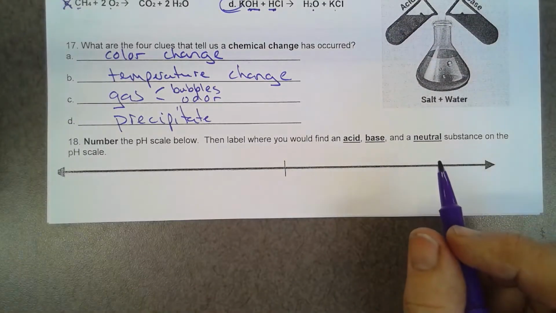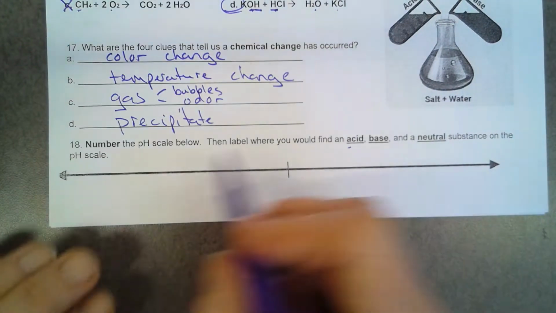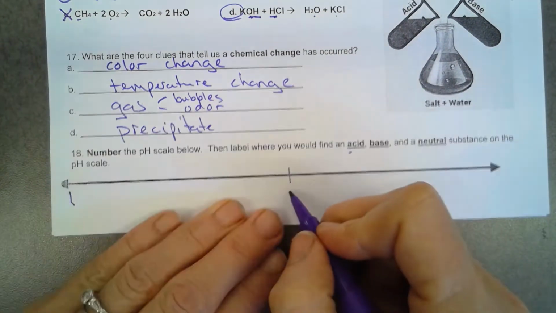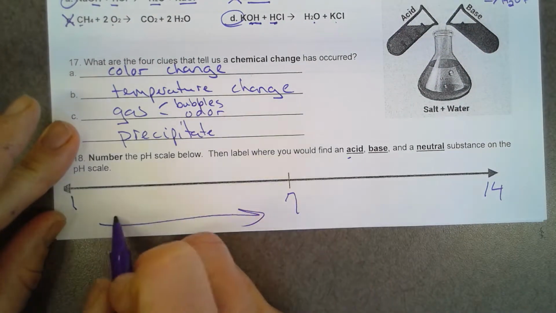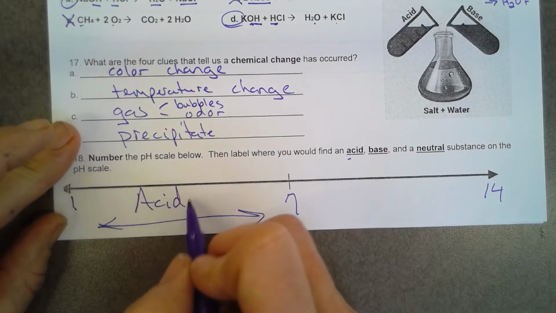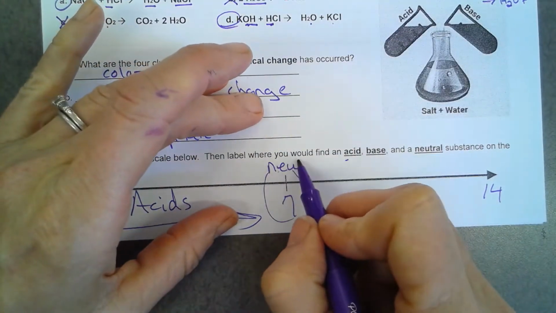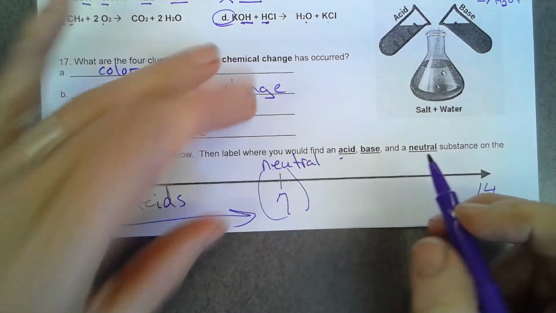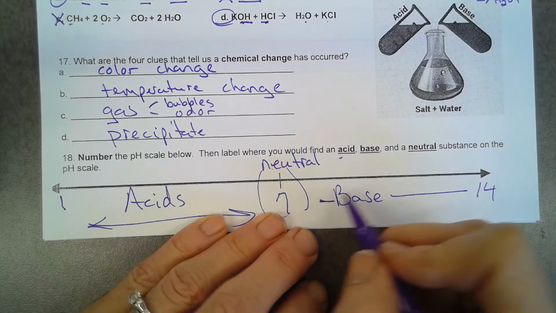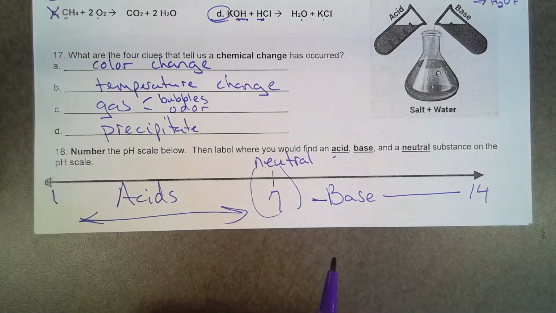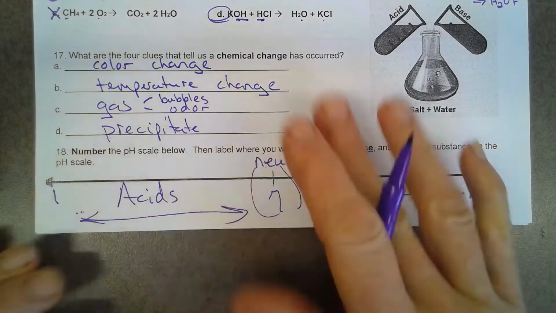Here's my pH scale. Label this where I'd find an acid, base, and neutral. My teacher said A comes first. I label this 1, 7, 14. So the earlier part here, this is my acid. The closer I get to 7, the more neutral. This is my neutral, like water, blood. And these are my bases. This would be a basic anywhere here. The closer to 7 it gets, the less strong it is. So a strong base is over here and a strong acid is over there.